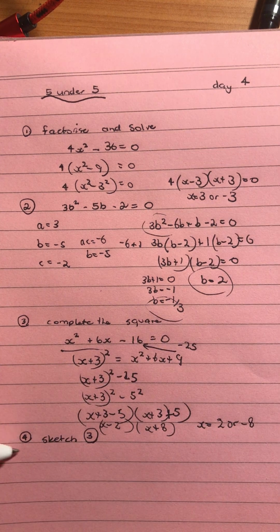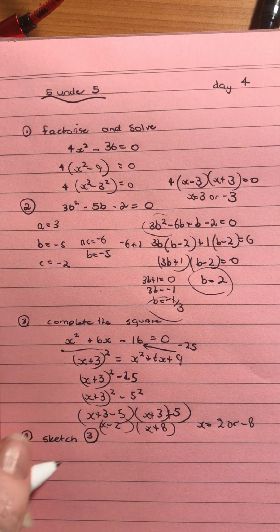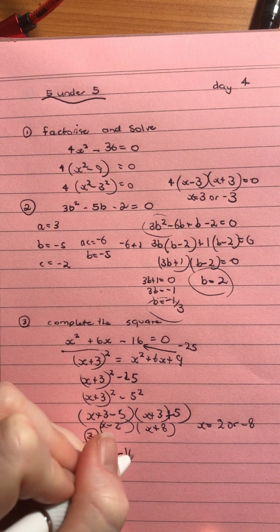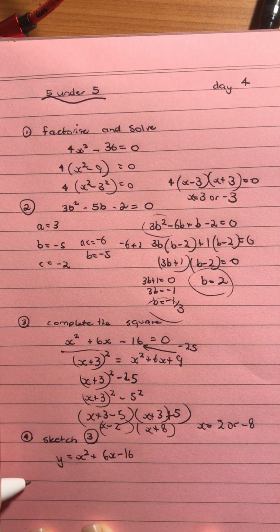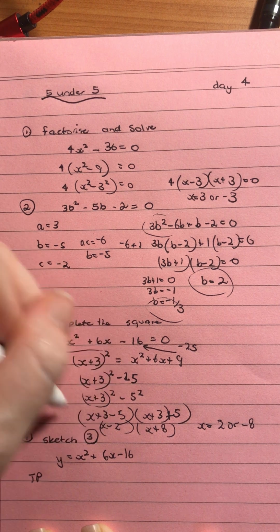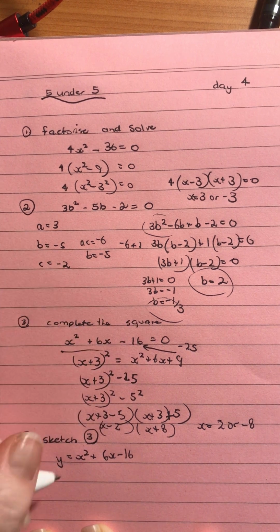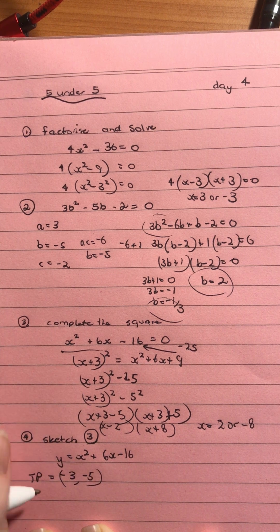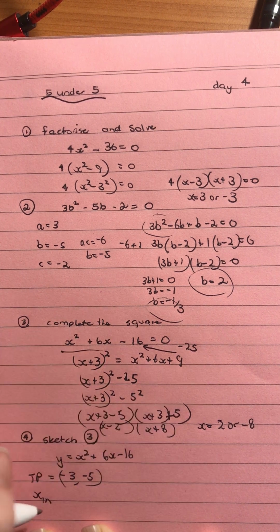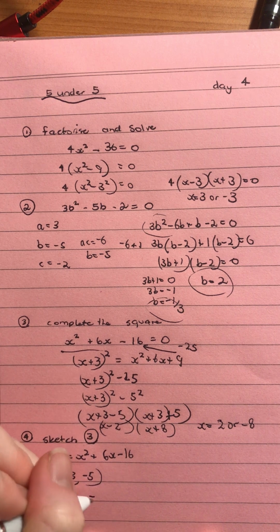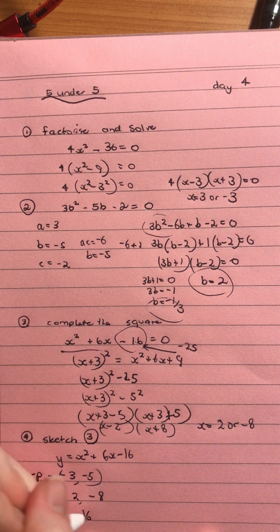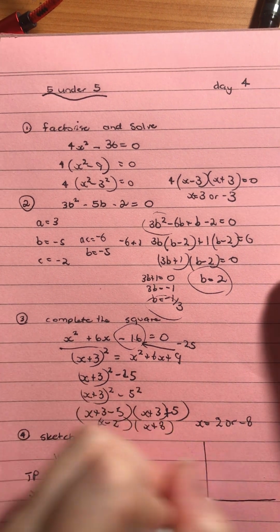For number 4, we want to sketch our equation from number 3, so y equals x squared plus 6x minus 16. We already have our turning point because we did our completing the square into turning point form. So our turning point is going to be negative 3, negative 5. We already have our x-intercepts because we solved up there, so they're equal to 2 or negative 8. For our y-intercept, we can go back to the original and we've got negative 16. So we are now ready to sketch.